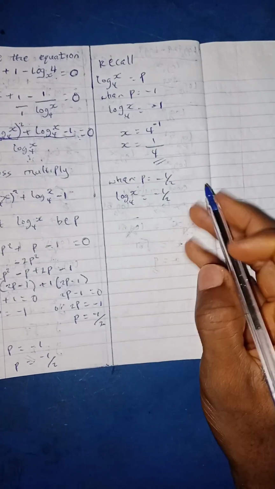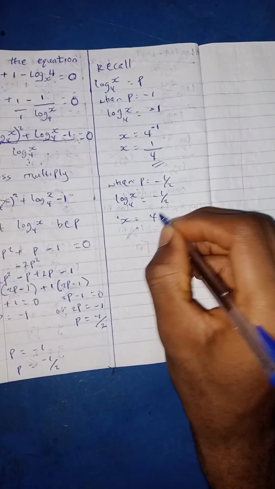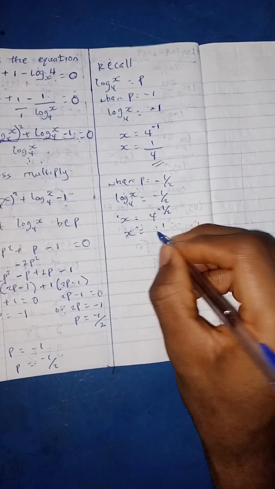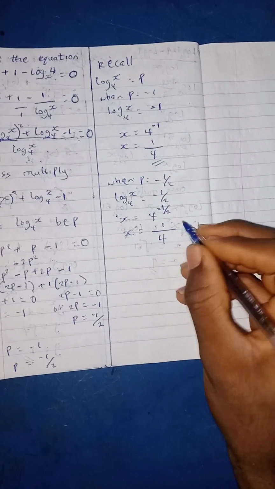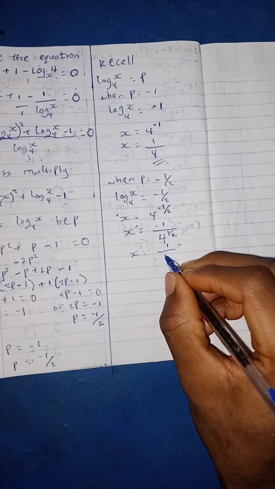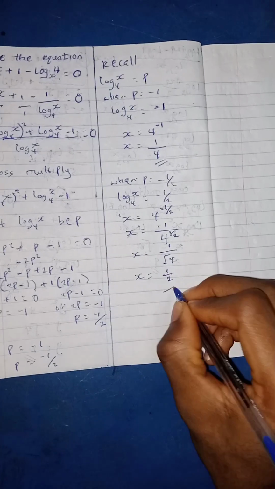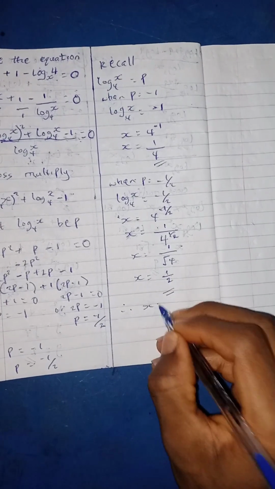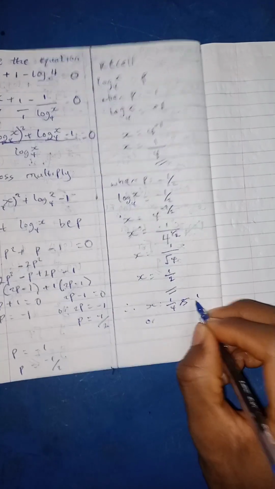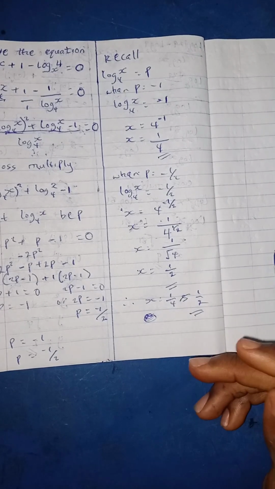And when we apply our laws of logarithm, we'll be having x is equals to 4 to the power of minus 1 over 2, which is same thing as saying x is equals to 1 over 4 to the power of 1 over 2, which is x is equals to 1 over root 4, which means x is equals to 1 over 2. Alright, so therefore x is equals to 1 over 4, or 1 over 4 and 1 over 2. So these are your final answer for question 1.